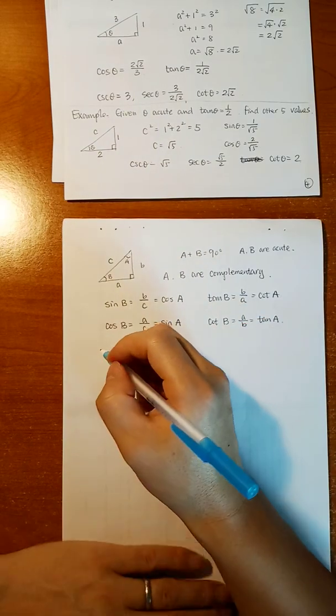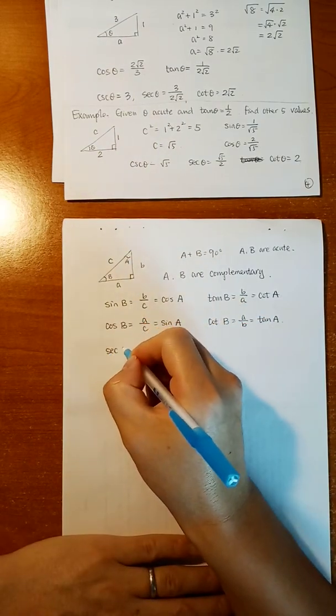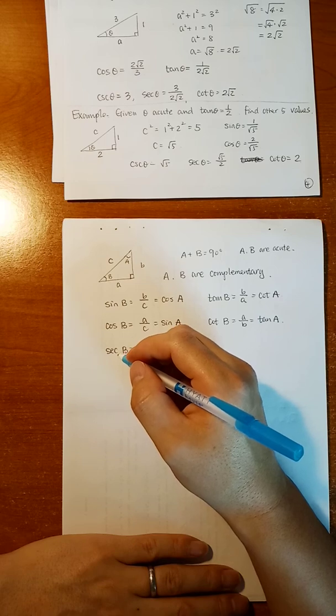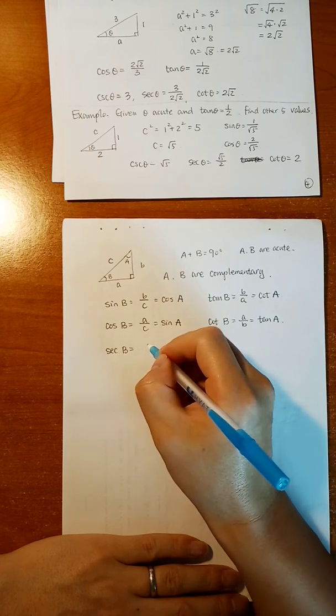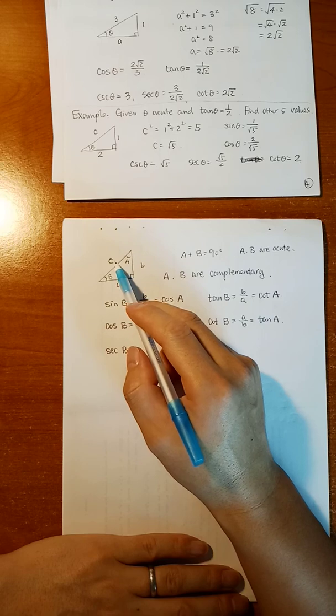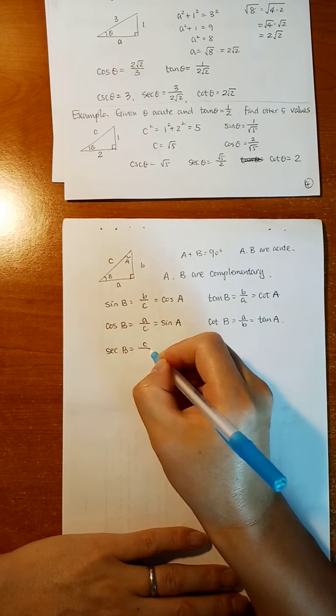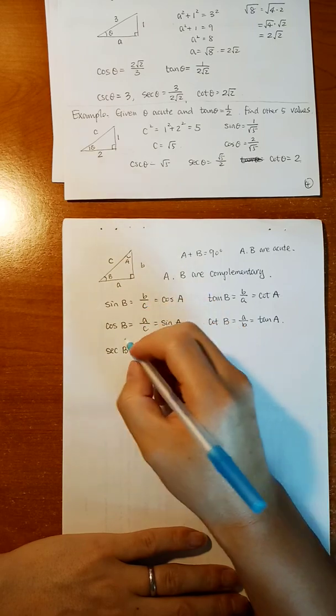And secant of B. Secant is hypotenuse over adjacent. That's my bad.